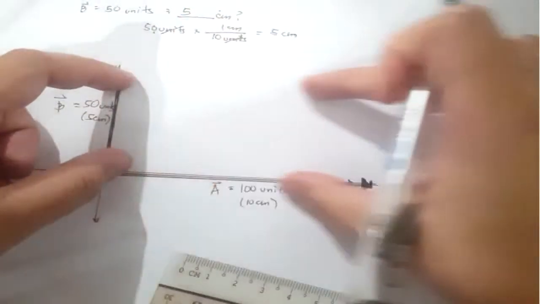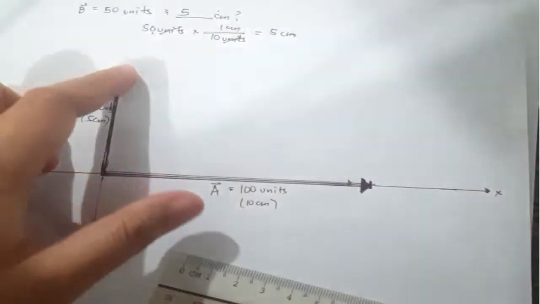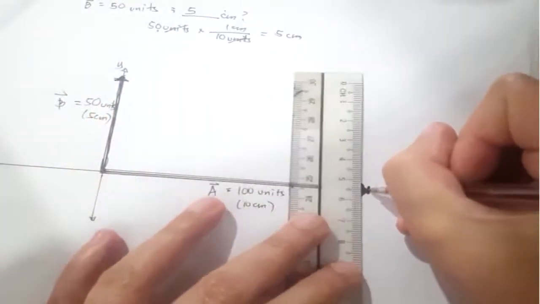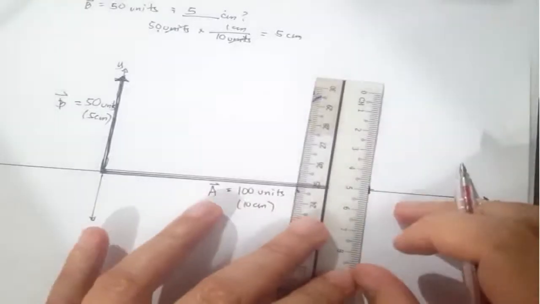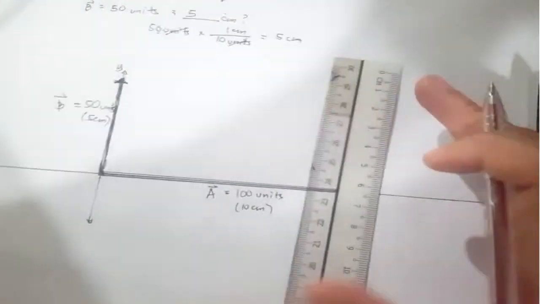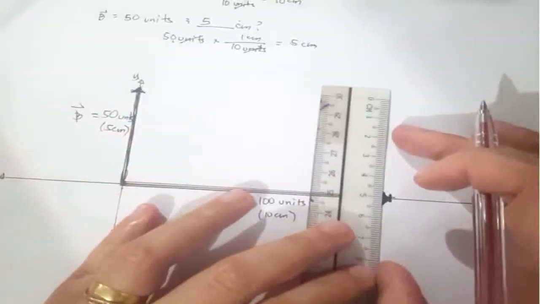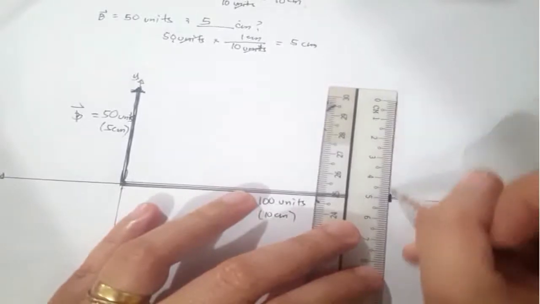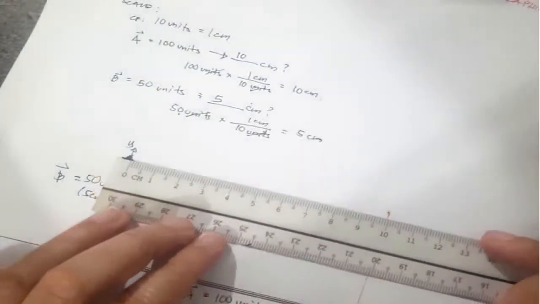So from that, we can now create a parallelogram. So from the tip, we need to draw again 5 units or 5 cm going upward. Make sure that it is a parallel line. Then parallel line.